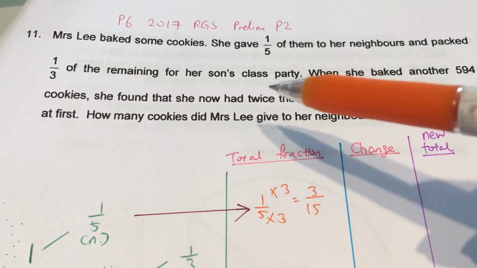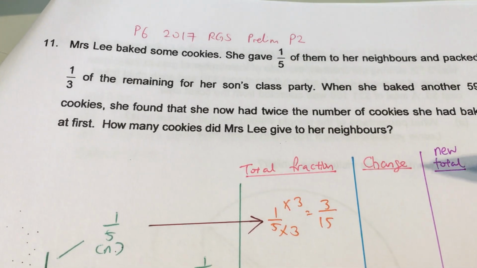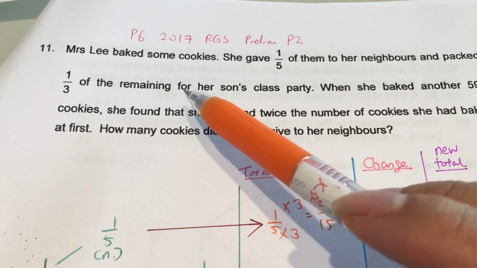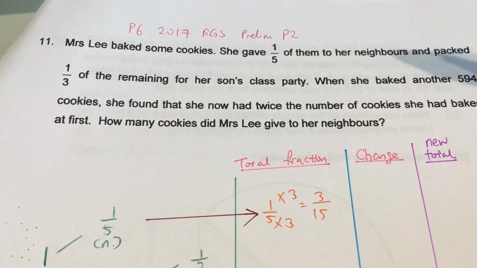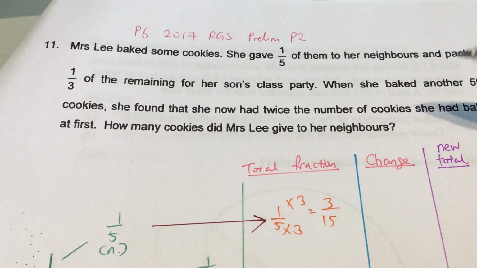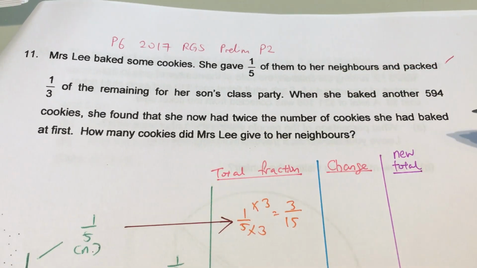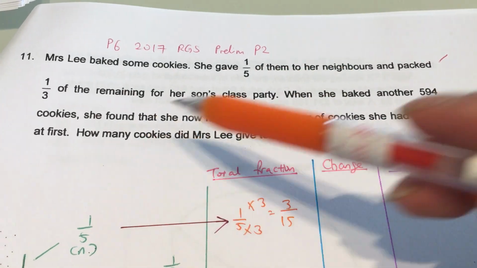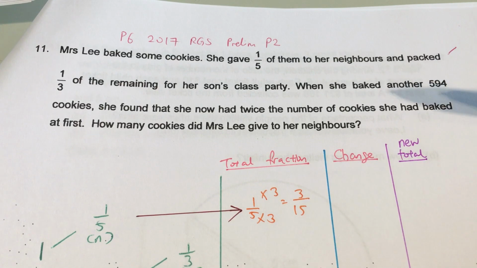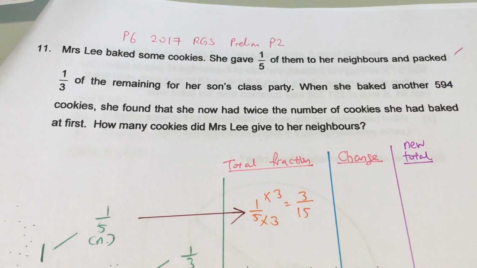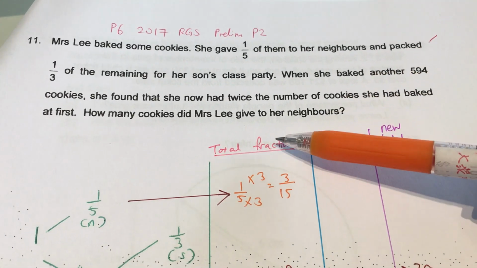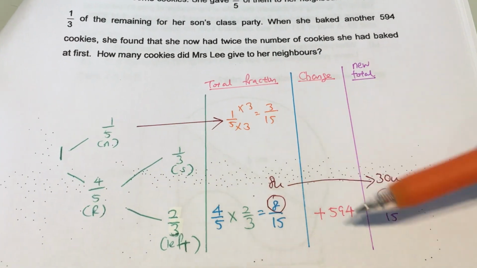Okay, so how many cookies did Mrs. Lee give to her neighbors? When it comes to the remaining keyword, you know that the concept is actually remainder concept. So there are two methods here, branching and pull down. And when you see this last part, you have to use branching. Again, it's not compulsory. I prefer branching because it can help me to make use of this part called the total fraction to solve quickly.